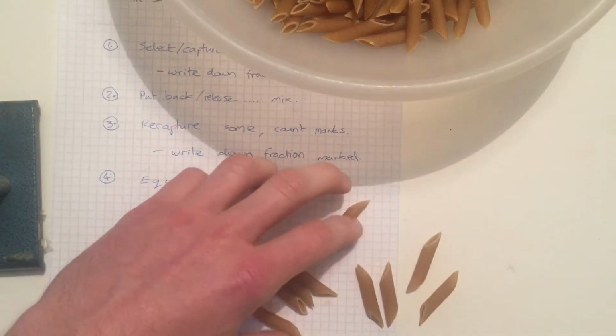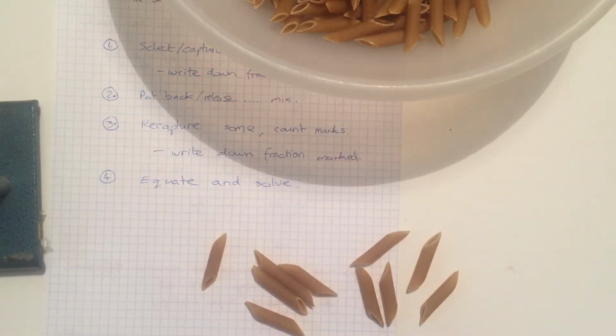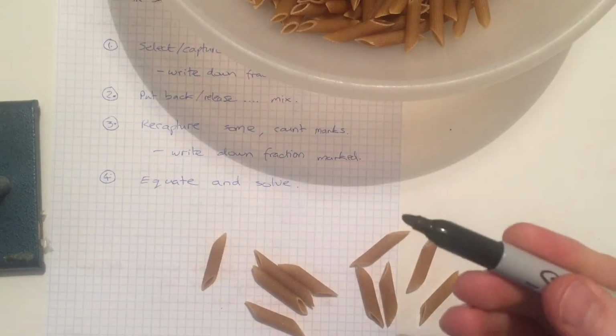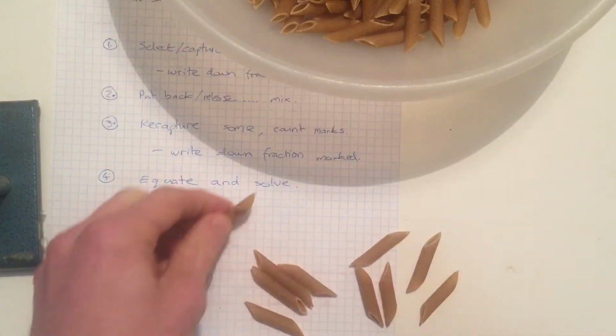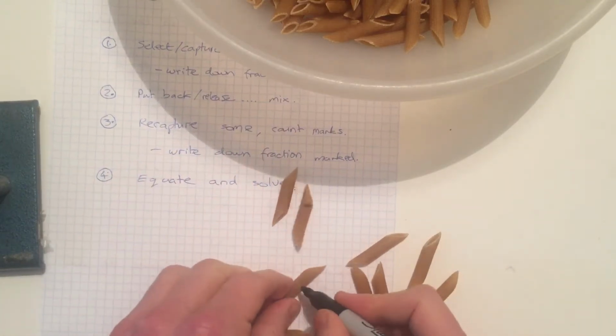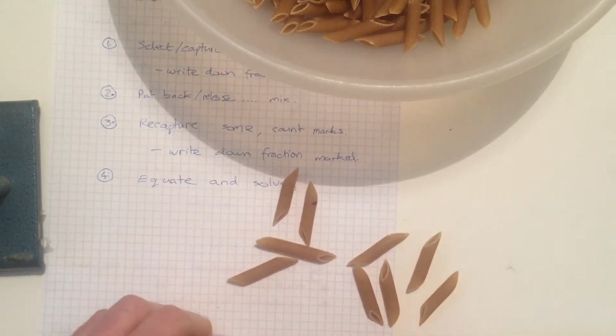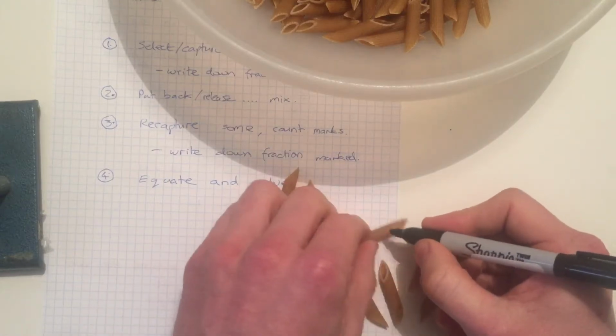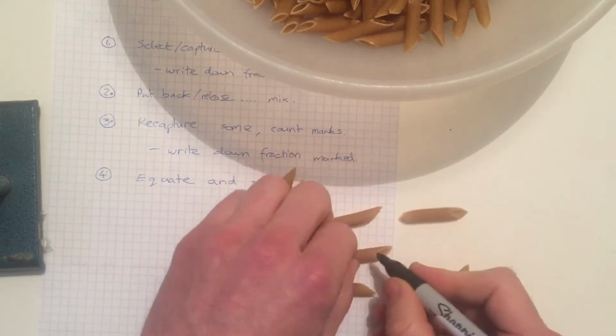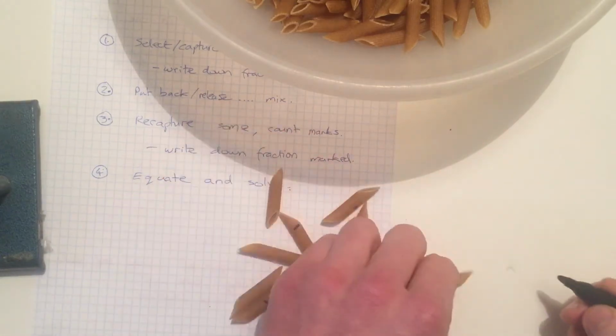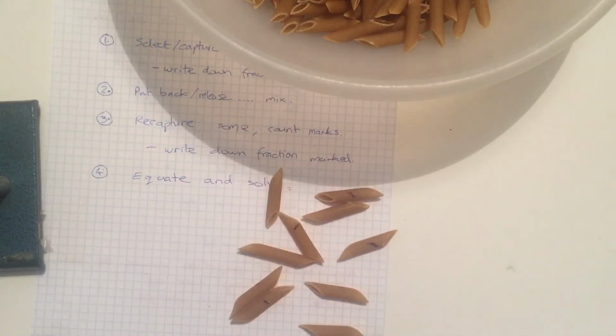Is that 10? Yep, so I've got 10 pieces of pasta there. I'm going to put a mark on them. So 1, 2, 3, 4, 5, 6, 7, 8, 9, 10. So I have marked 10 pieces of pasta.